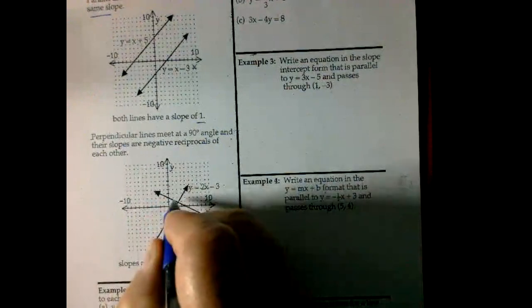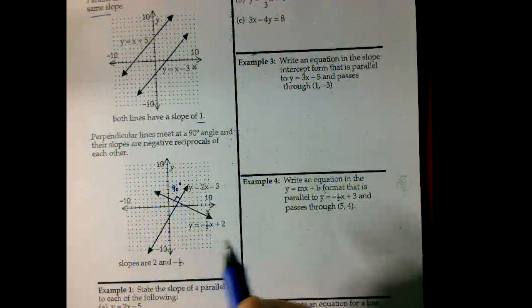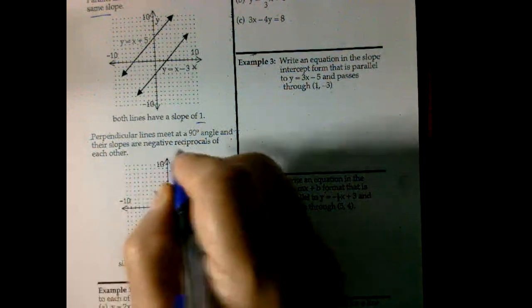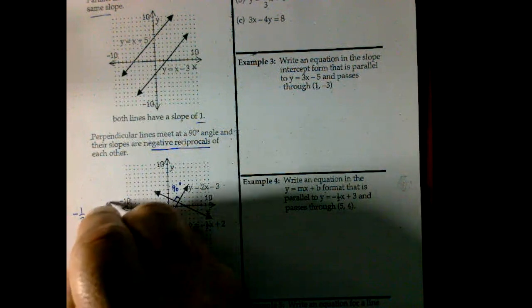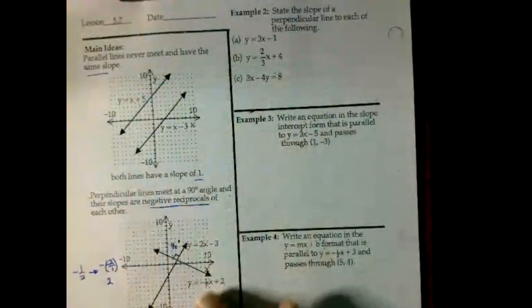Now, perpendicular lines look like this. They meet at right angles, 90 degrees. When that happens, their slopes, as you can see, are negative reciprocals of each other. So, if this is negative 1/2, the negative reciprocal will be negative 2 over 1 negative, which will be positive 2. So, once again, parallel lines, same slope; perpendiculars, negative reciprocals.